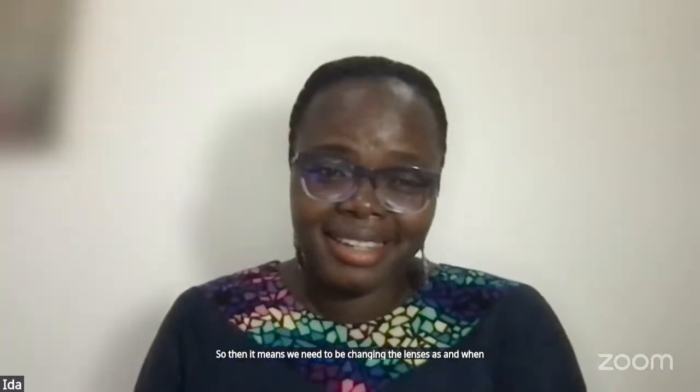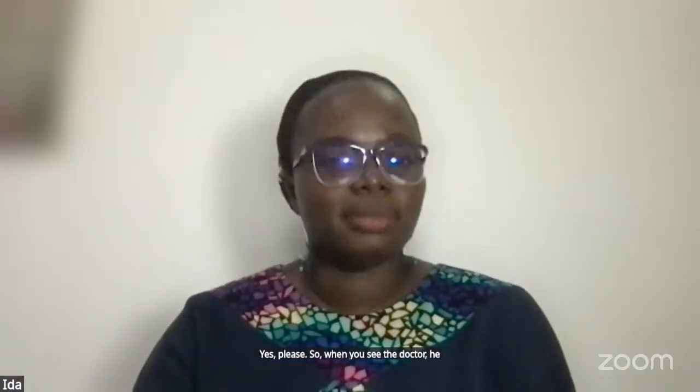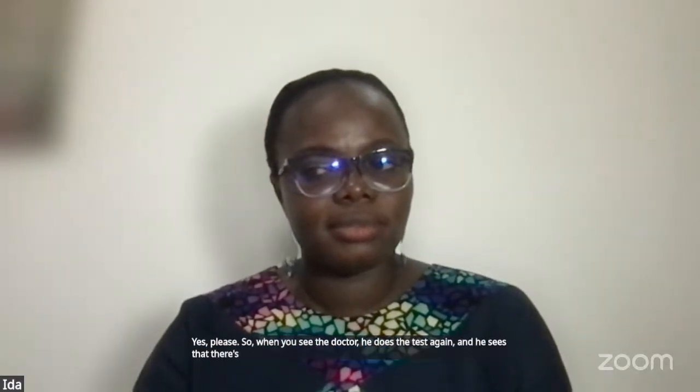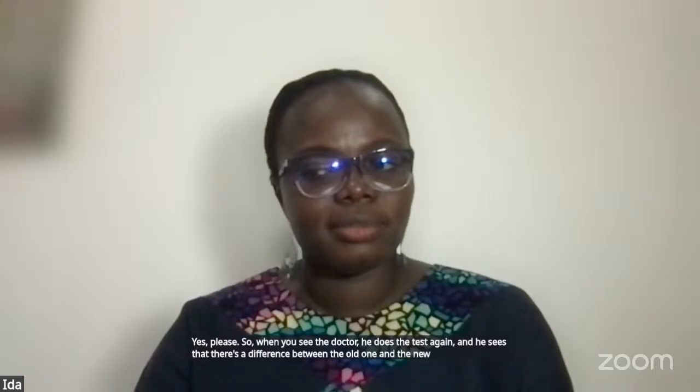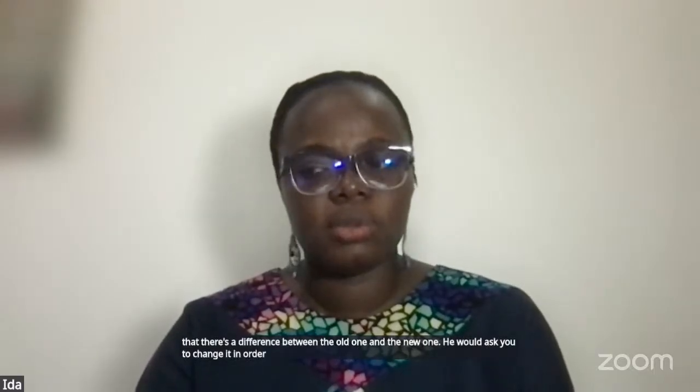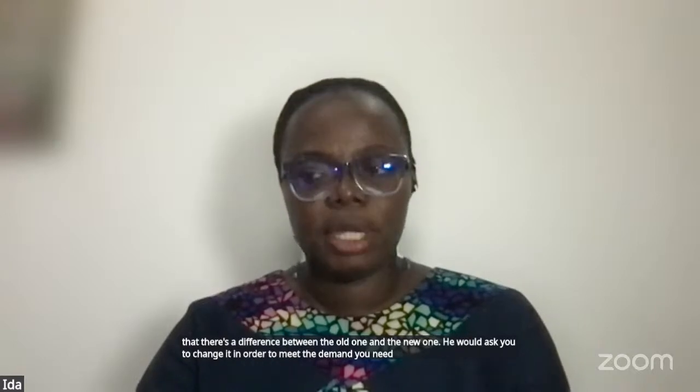Okay. So then it means we need to be changing the lenses as and when the need arises? Yes, please. So when you see the doctor, he does the test again and he sees that there's a difference between the old one and the new one. He would ask you to change it in order to meet the demand you need now compared to then.